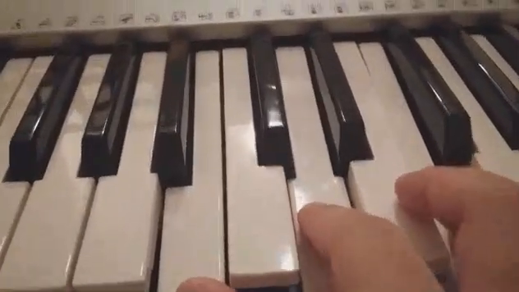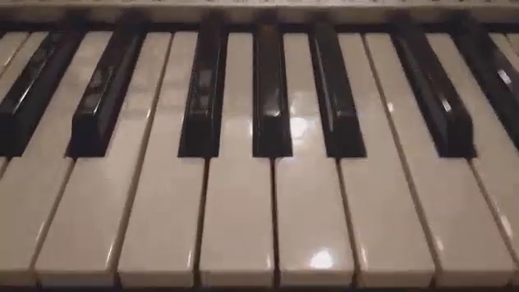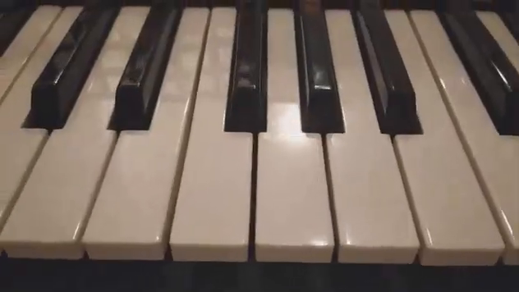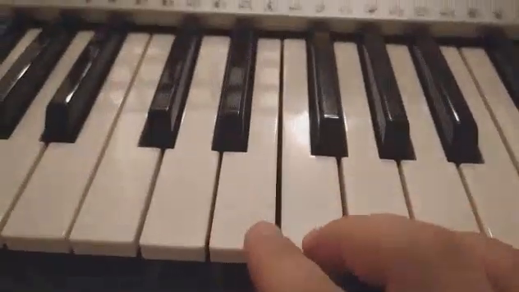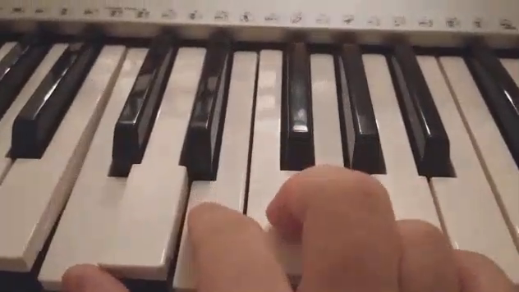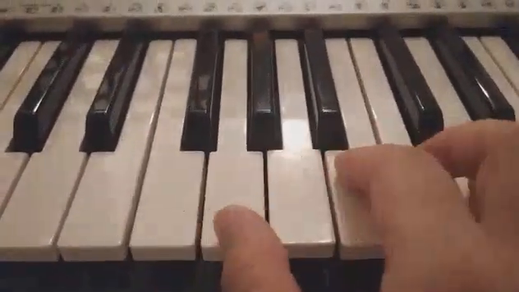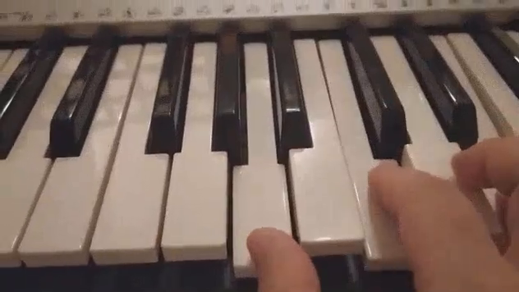Okay, so we're going to learn what I would call the major scale for triads. So we already know this is a C major, D minor, E minor, F major, G major, A minor.